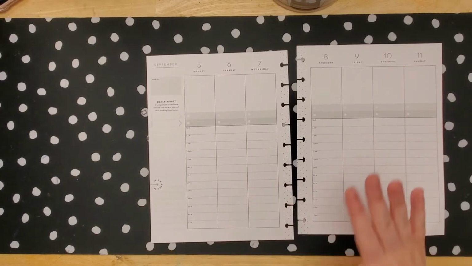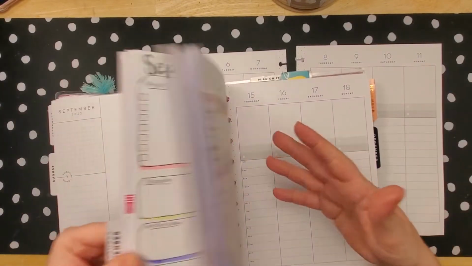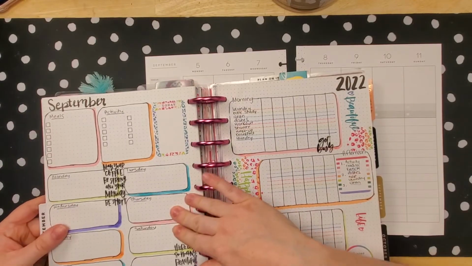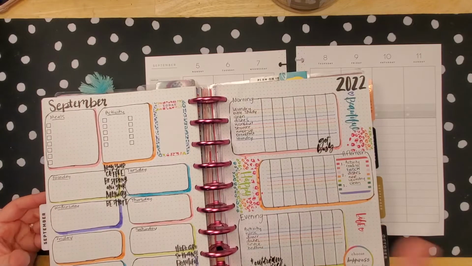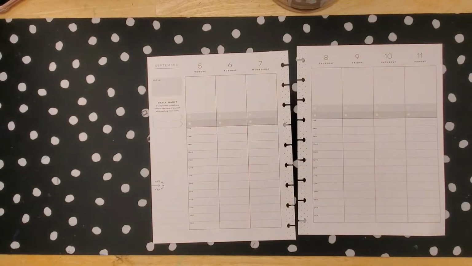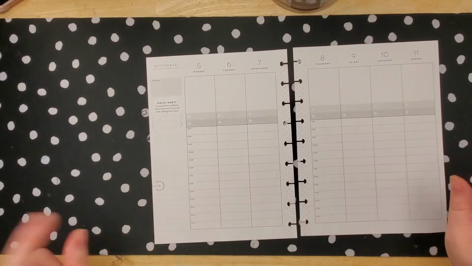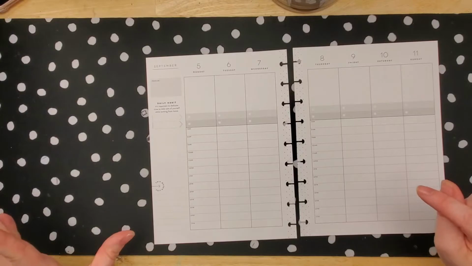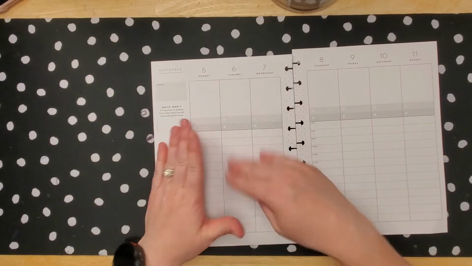Okay, and this week in my dashboard layout is the one where I made my own layout, and I really want to use this layout, so we're going to use this for my catch-all section, which is what I've been using this layout for. So I'm going to kind of make this layout over and use cover-up tape on these lines so it's not hourly, it's just lines.